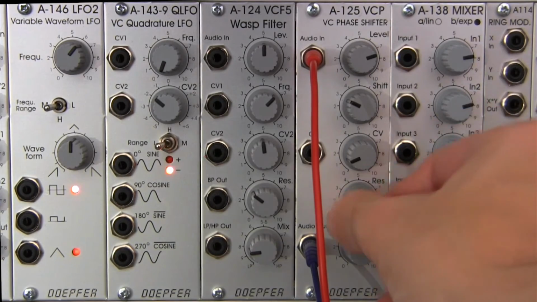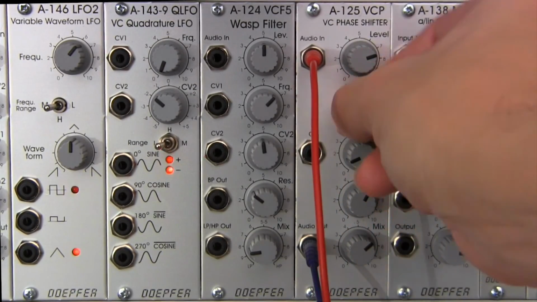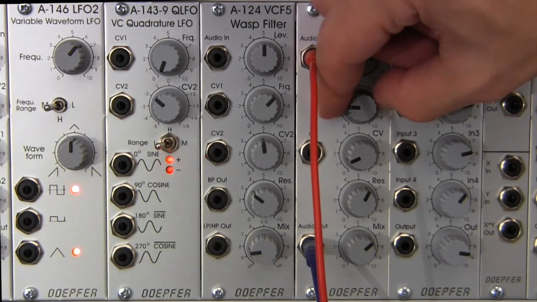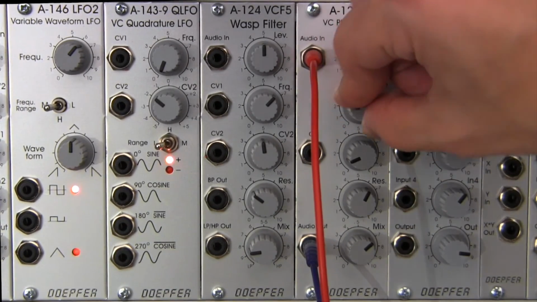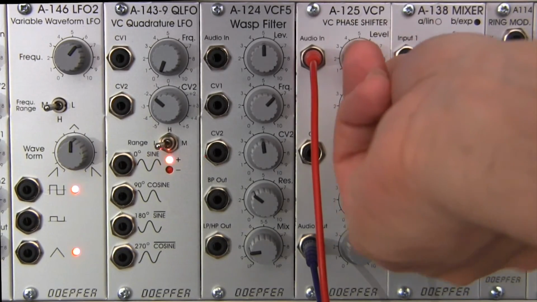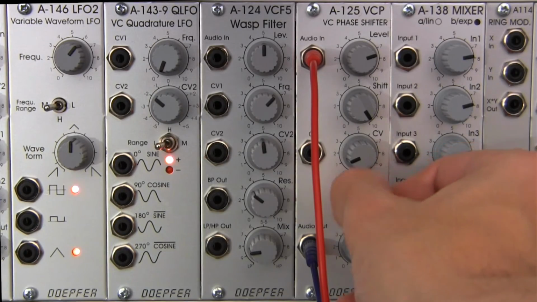Bring the mix down, and then I'll adjust resonance again, and then just shift. Again, that's a minimum. And then over at maximum, adjust resonance a little bit.